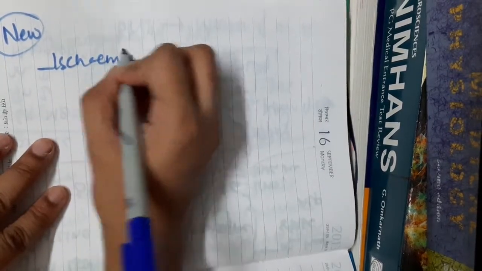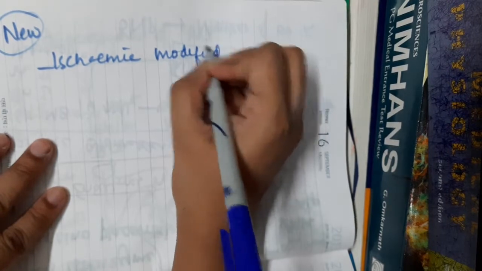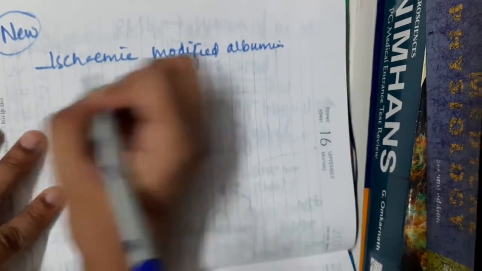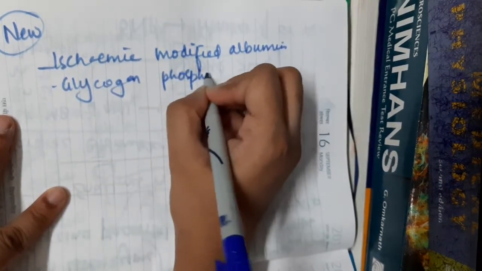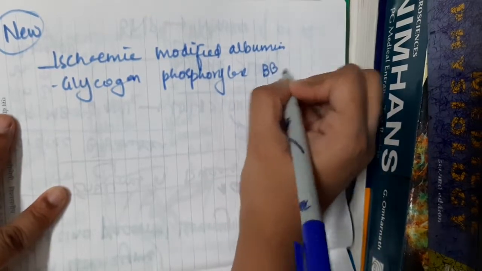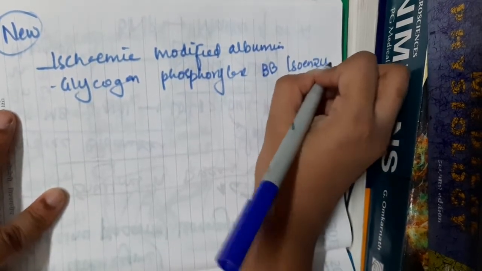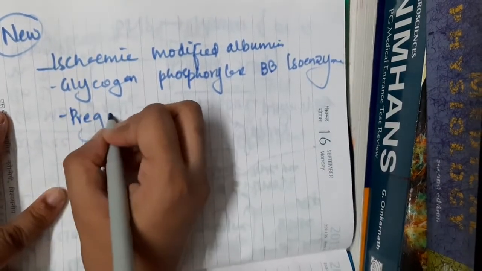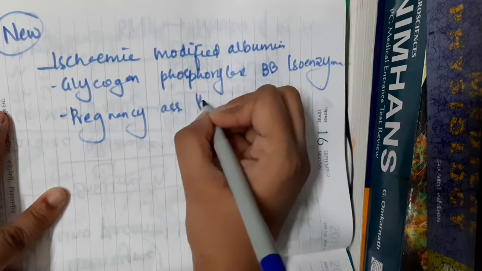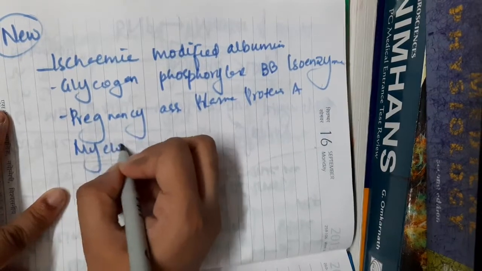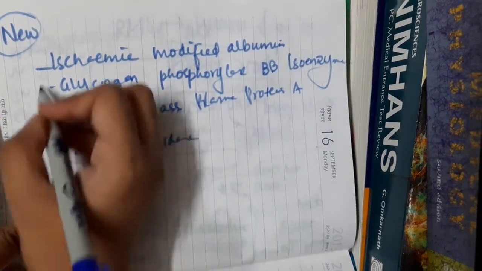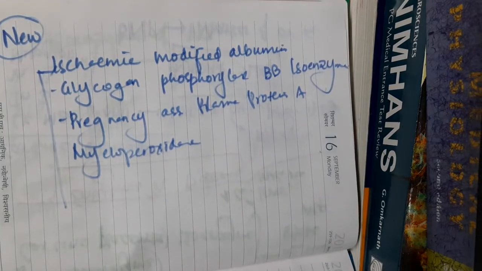Recently many new cardiac biomarkers have been discovered, like ischemia modified albumin, glycogen phosphorylase BB isoenzyme, pregnancy associated plasma protein A, and myeloperoxidase. All these are the newer cardiac biomarkers.